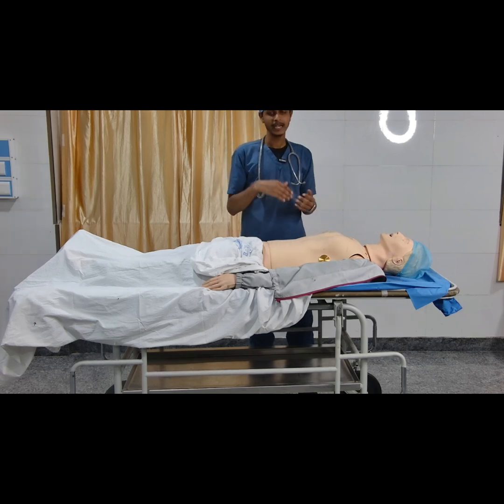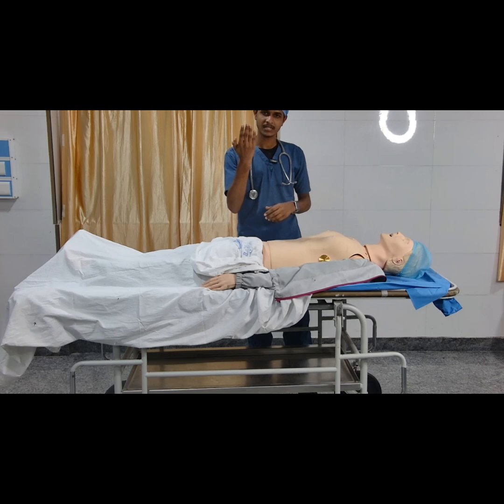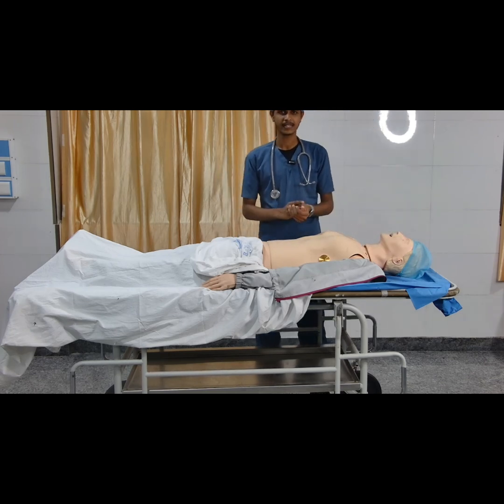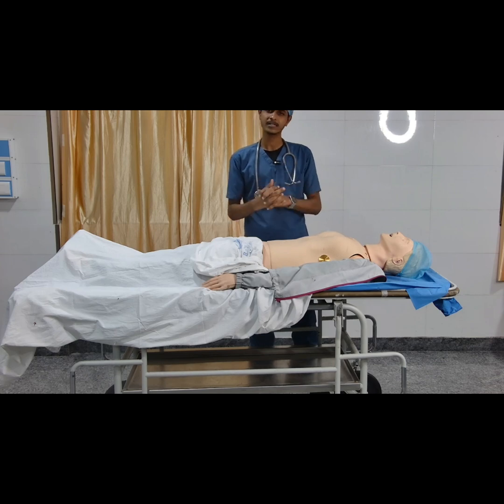Finally, we came to the temperature. For temperature, we use the dorsal aspect of the hand. You just place it on the person's neck or forehead, so thereby you can understand the temperature. So these are the 5 important things you have to remember in the palpation part.